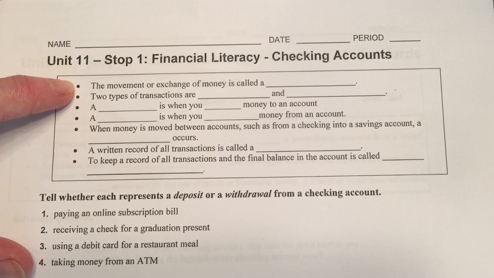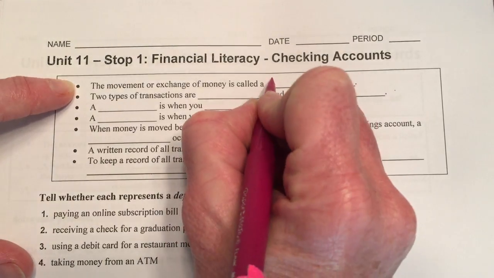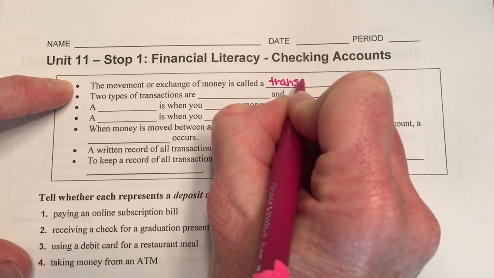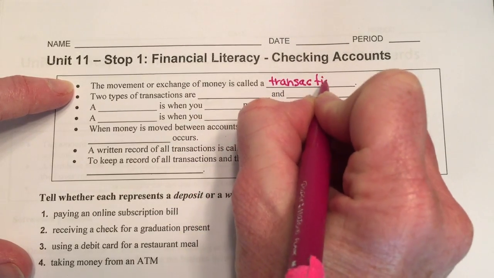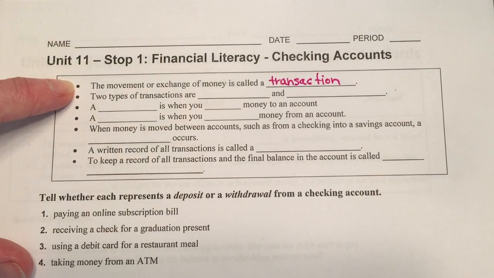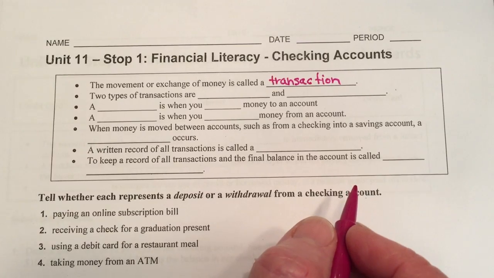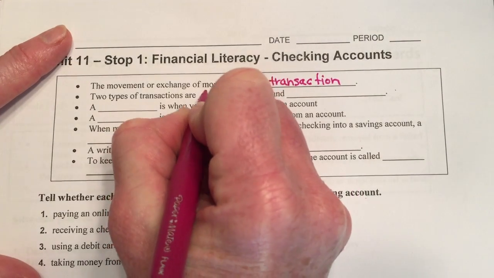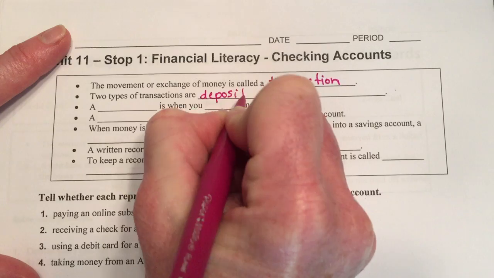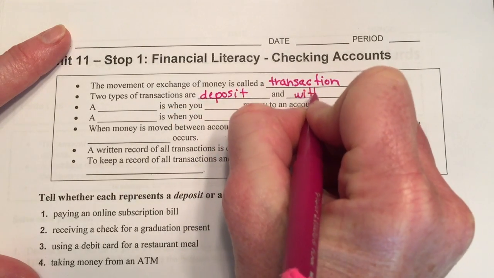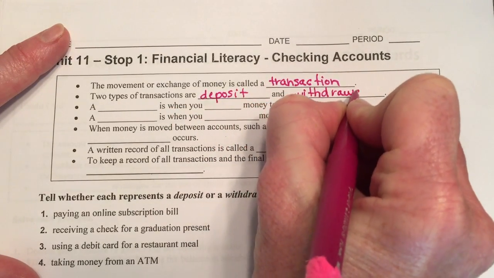The movement or exchange of money is called a transaction. There are different types of transaction, but anytime you move money around, that's what you're making, a transaction. Okay, so two types of transaction that we're going to look at today are the deposit and the withdrawal. And you've probably heard these words before.